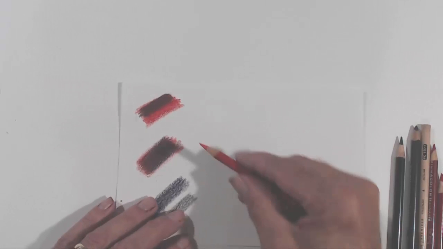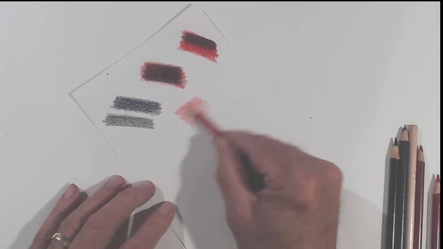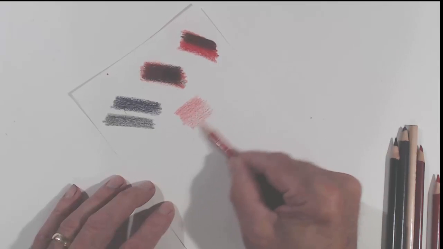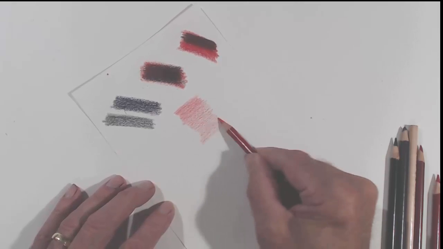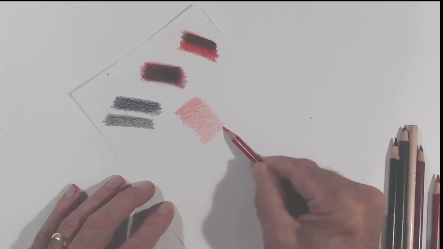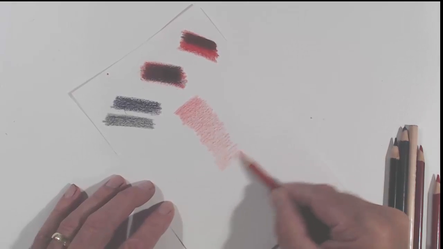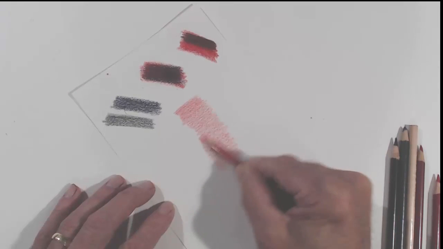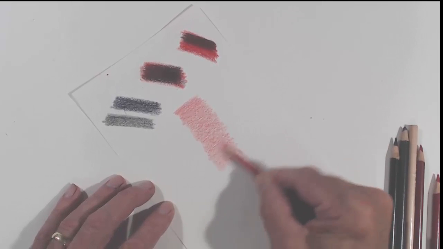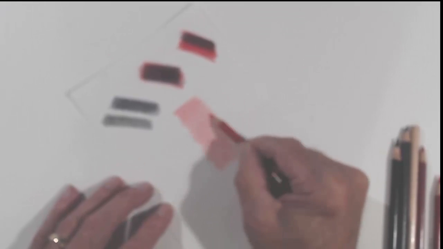So I'm going to start here, and I'm just going to make a swatch here, and I'm going to start with this color pencil, which is a Carmine red. It's a little bit more of an orange red, moves towards the orange. And I'll make a swatch like this out to about here. And I'll make it, you know, become a medium dark. I'm just going back and forth in one direction to try to keep it even.